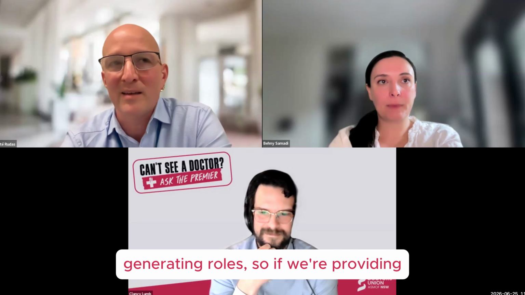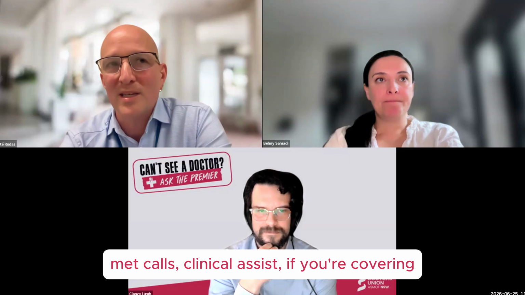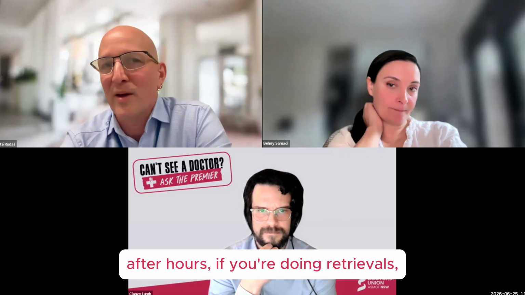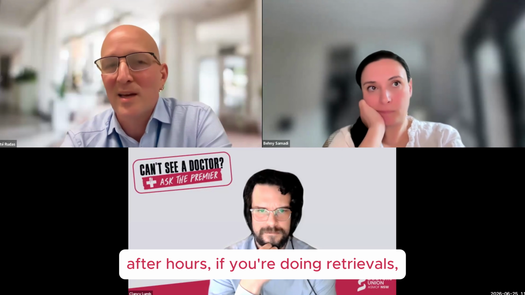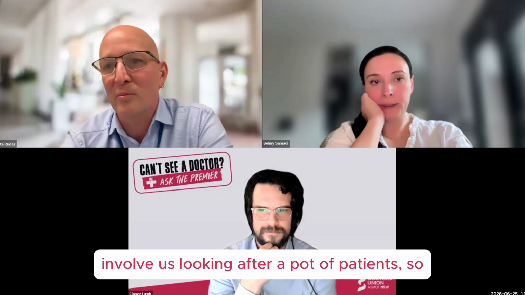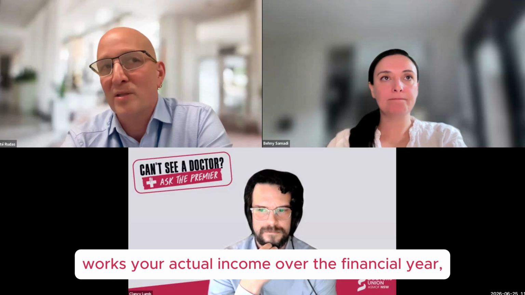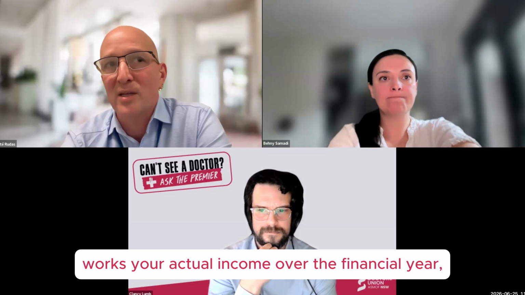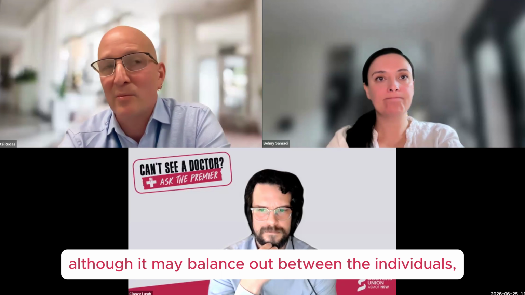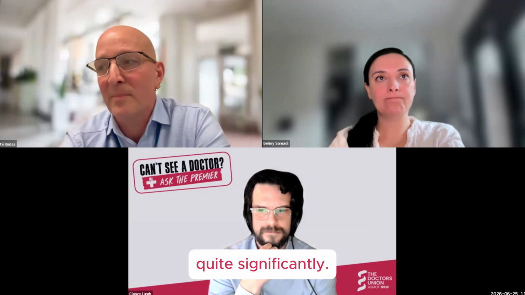So if we're providing outside assistance, met calls, clinical assist, if we're covering after hours, if we're doing retrievals, all of those things don't necessarily involve us looking after a pot of patients. So the right of private practice income that's going to be generated in these roles is very small. So depending on how your rostering works, your actual income over the financial year, although it may balance out between the individuals from month to month or week to week, it will change quite significantly.